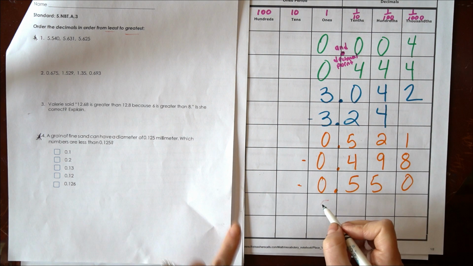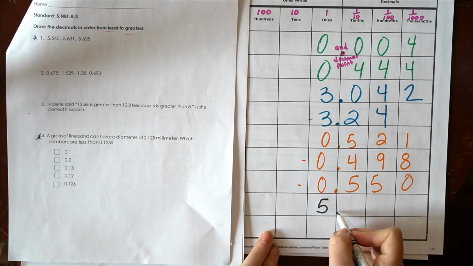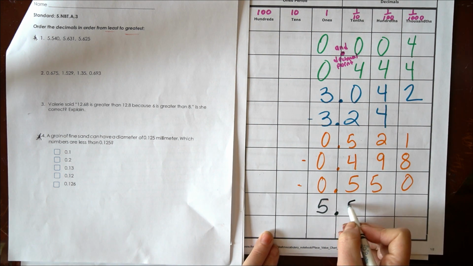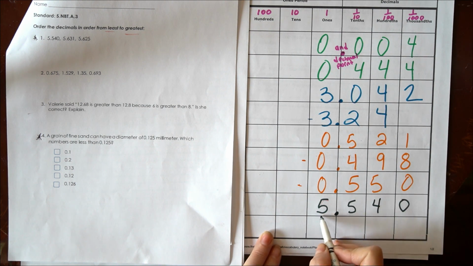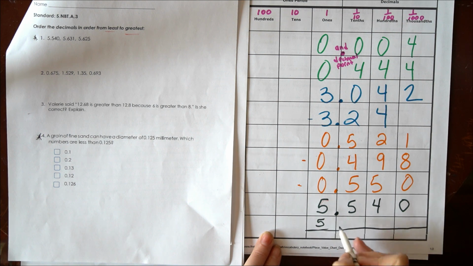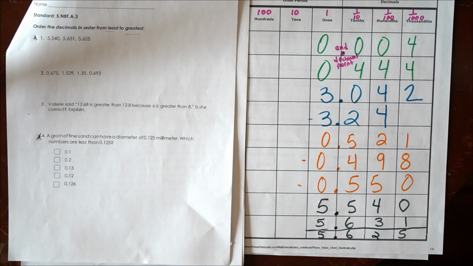Hopefully that one works. Okay, so I'm going to plug in 5, because there's a whole number 5, and 540 thousandths. My next number is 5. I'm going to split this one into half because I don't have enough space. So it's 5 and 631 thousandths, and 5 and 625 thousandths. Now you plug it in and you can obviously see it, and for the whole week's lesson, I used one place value chart. So do it in your notebook to help you out.